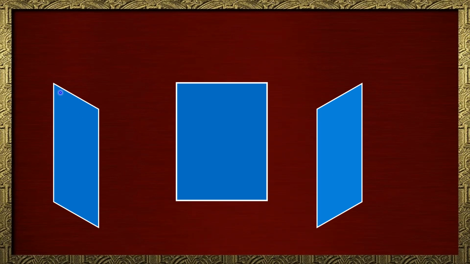Here again I am showing the same joining of the three rectangular plane surfaces. This is the first plane surface. This is the second rectangular plane surface. Here is the third one. So I am joining these two plane surfaces, one here, the other one here.